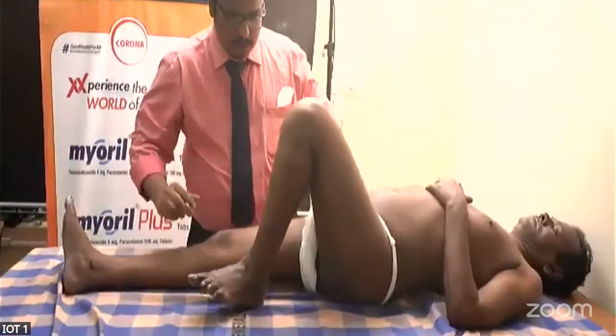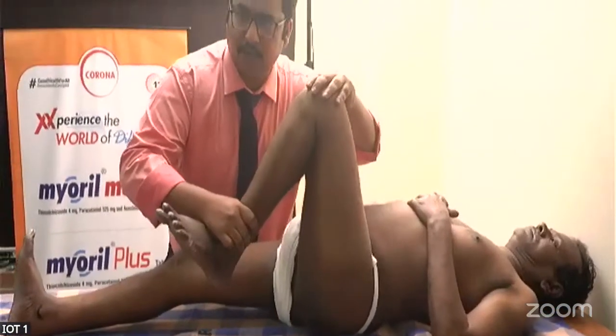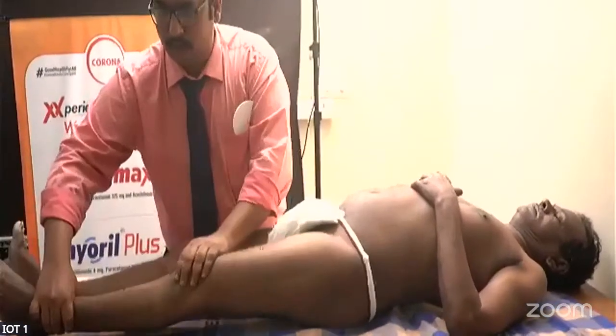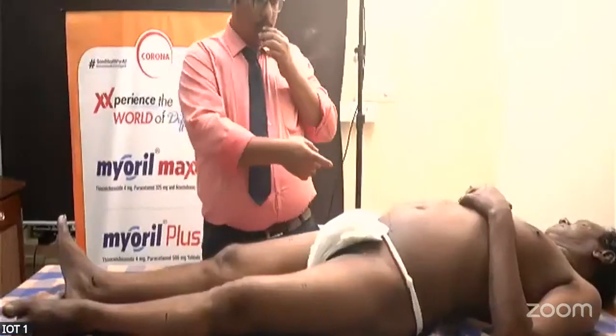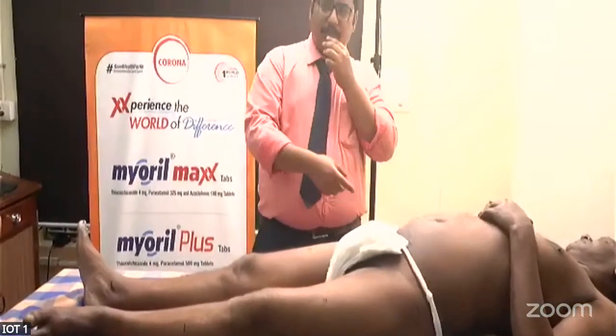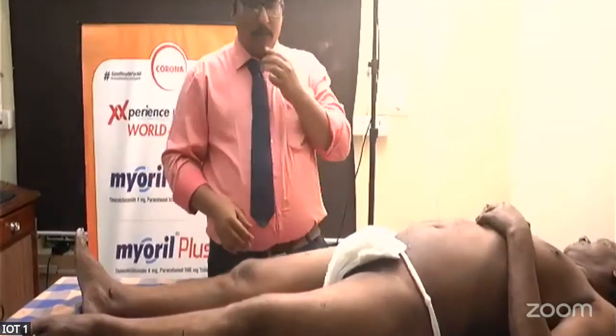Passive movement is up to 90 degrees. After that, not able to. But you told it is up to 60 degrees. It was way more than 60 degrees. With pelvic tilt versus without pelvic tilt, the patient only does 0 to 60 degrees. Ask him to do it again.